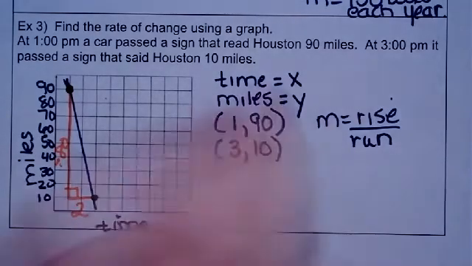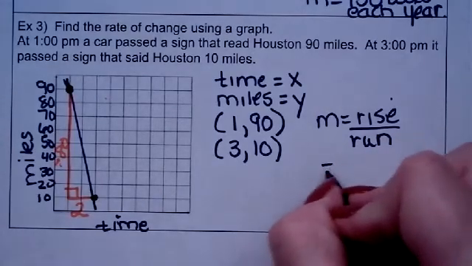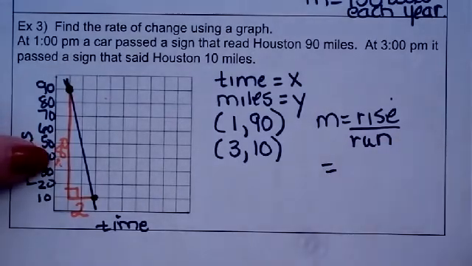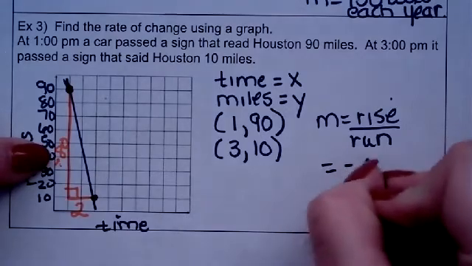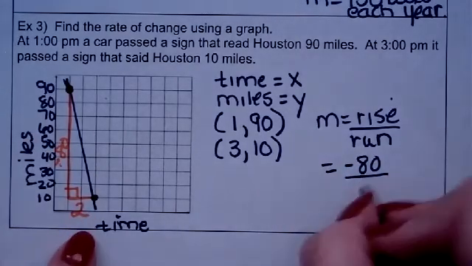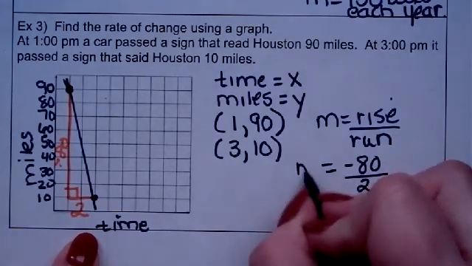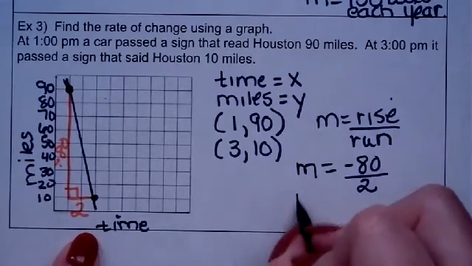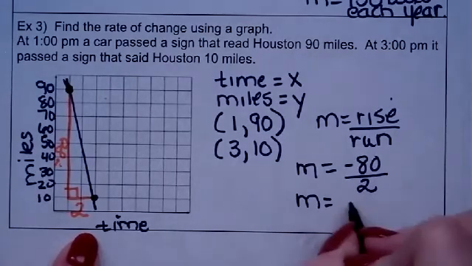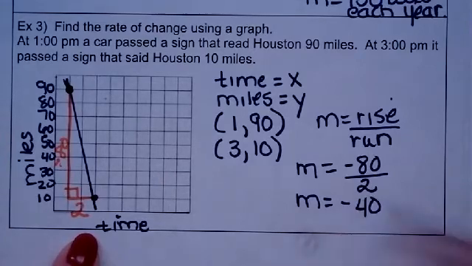Now, over here, my rise is negative 80 because it actually went down, not up. Over, right here, it went to the right, 2. Now, if I simplify that, negative 80 divided by 2 is negative 40. Just like that.